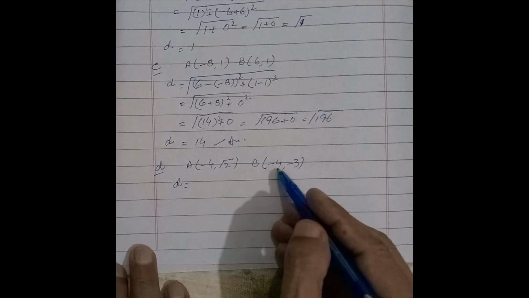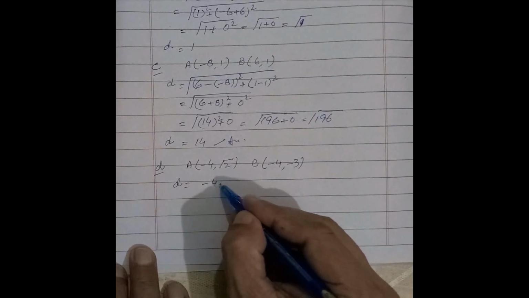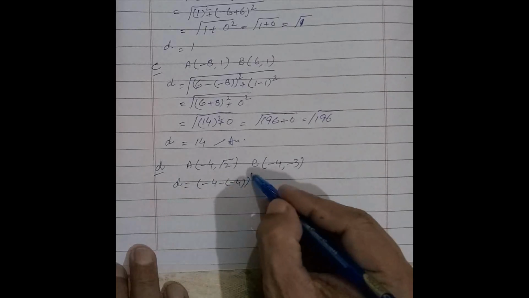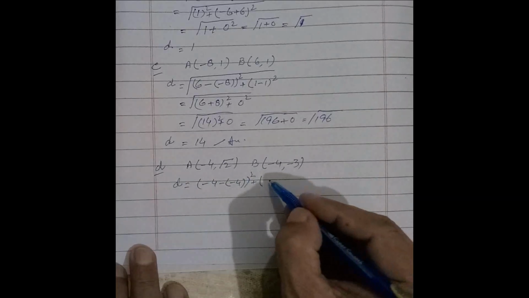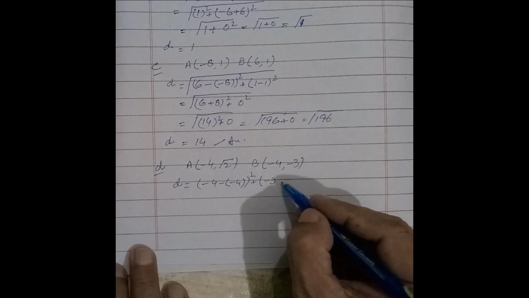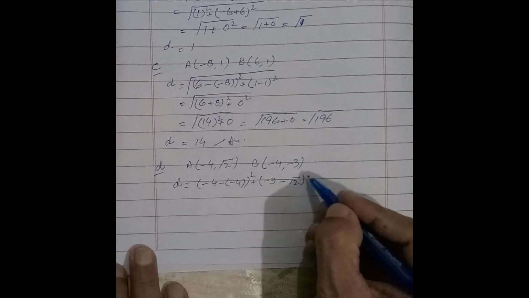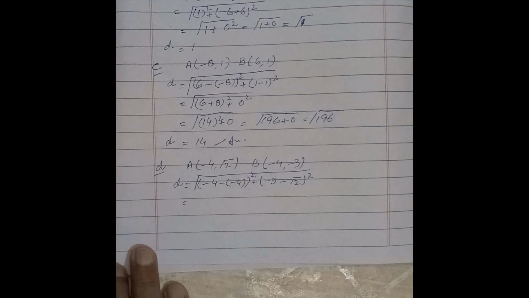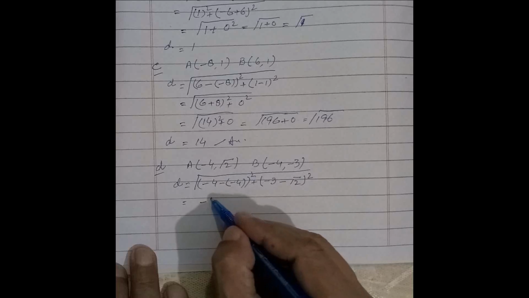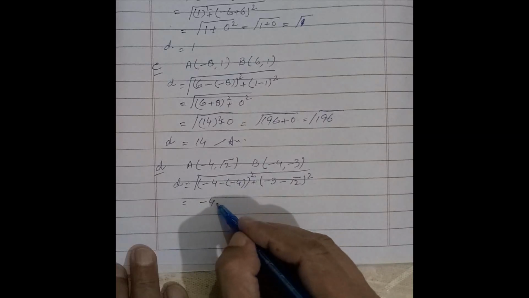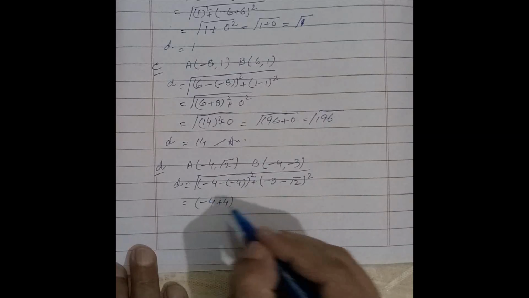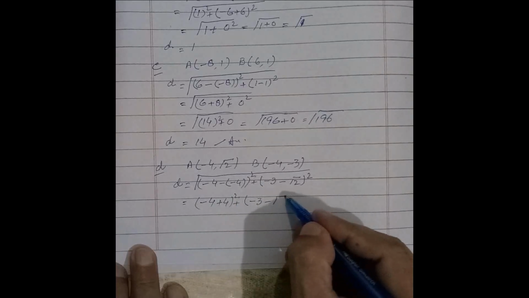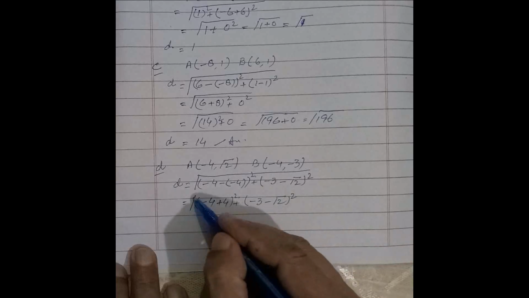X2 means -4 minus (-4) whole square plus -3 minus square root 2 whole square, and square root. Solve it. -4 minus times minus plus 4 whole square plus -3 minus square root 2 whole square.